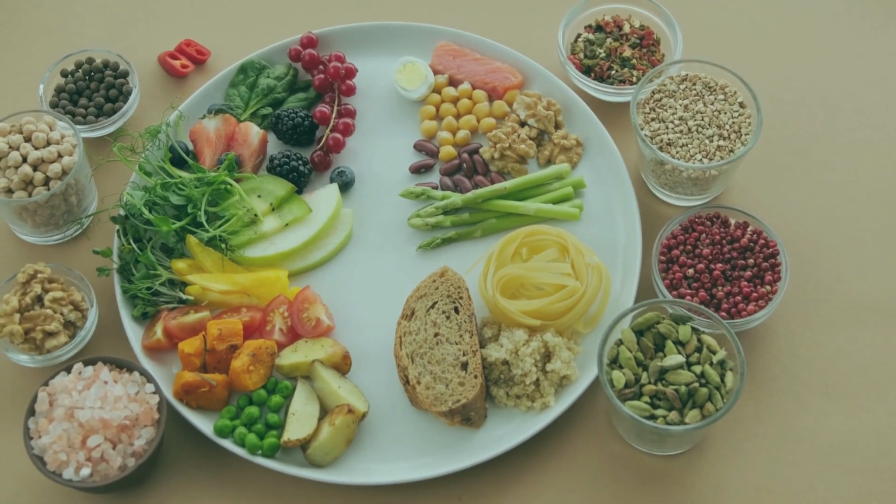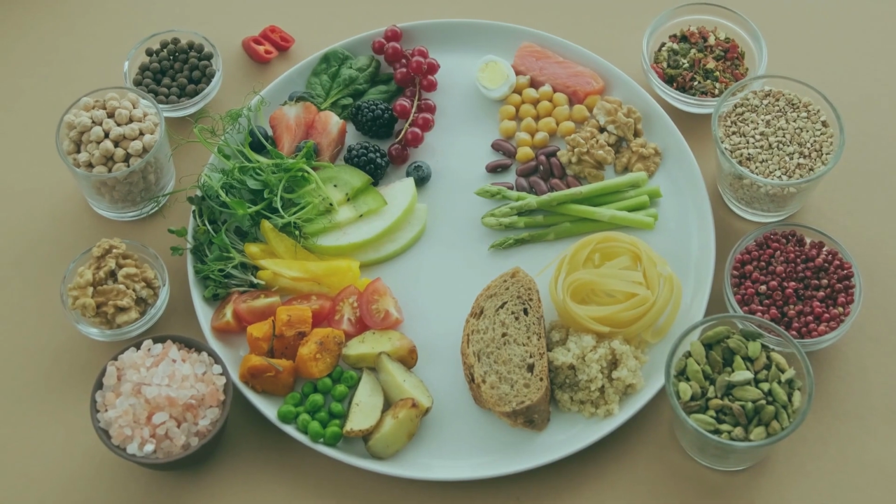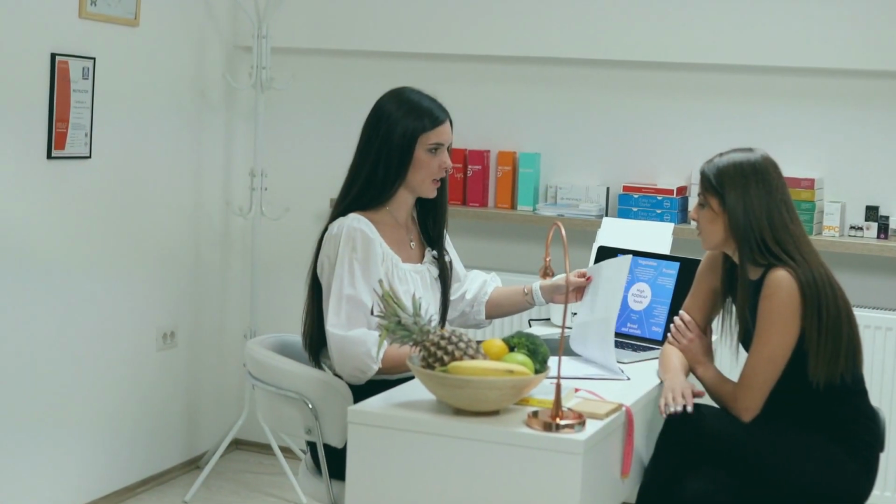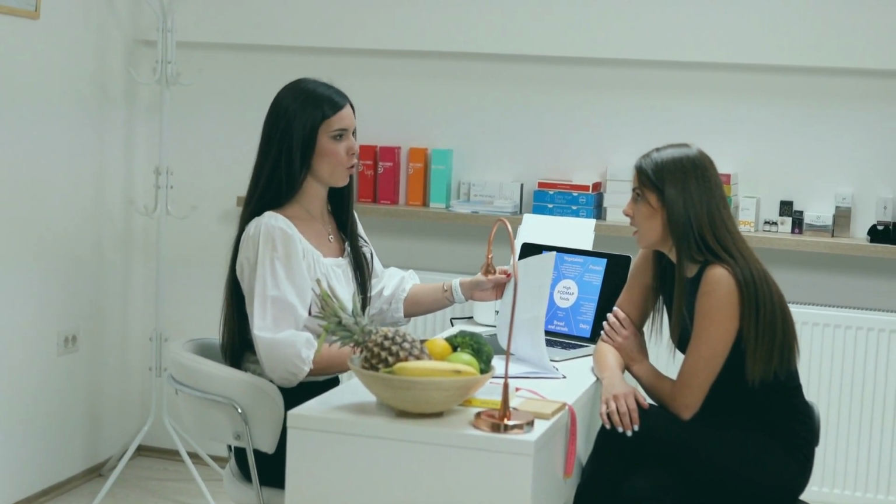That being said, if you don't want to spend the money on the food testing to start, you could always just start with a food elimination diet. If you choose this option, I highly recommend you work with a dietitian or a nutritionist so they can help you come up with an individualized plan for you.